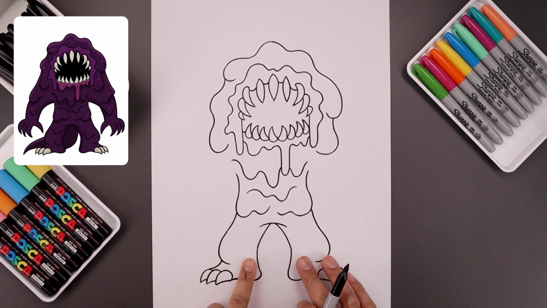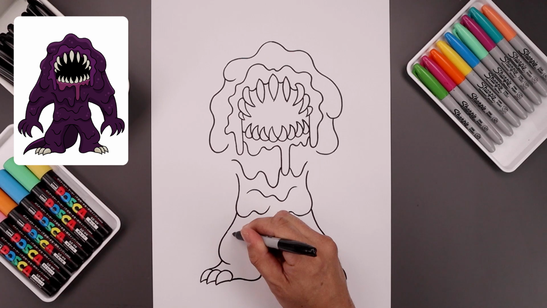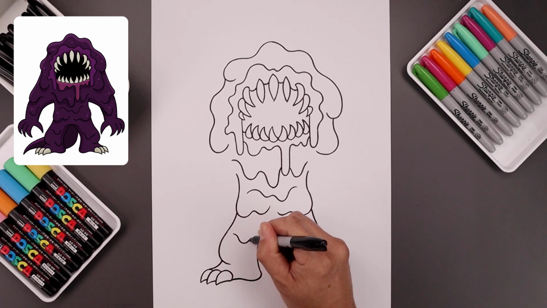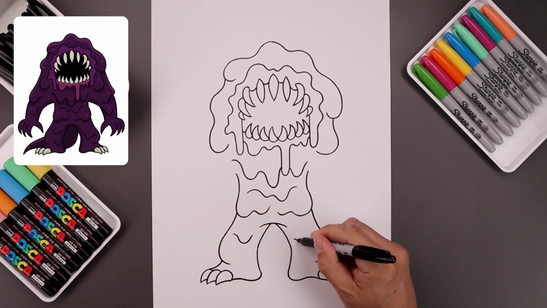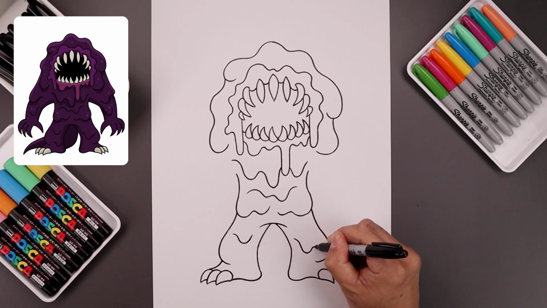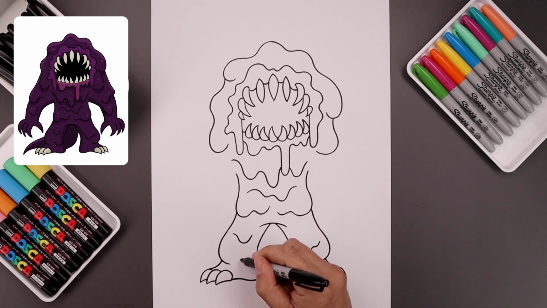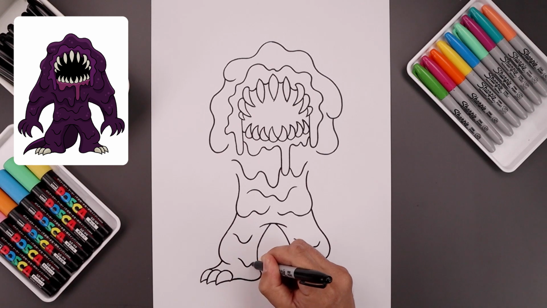Let's add some drip textures along the inside of the leg, starting on the top left, coming down, back up, and one over on the right side. Add one more curve on the inside of the ankle.